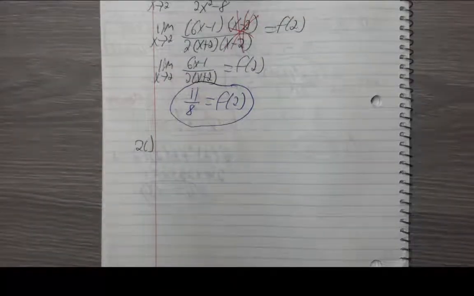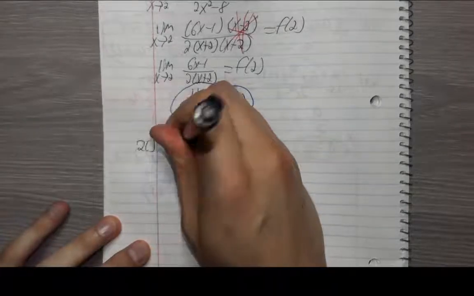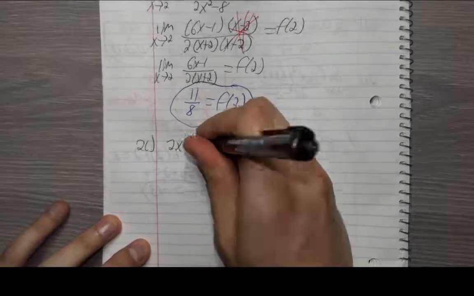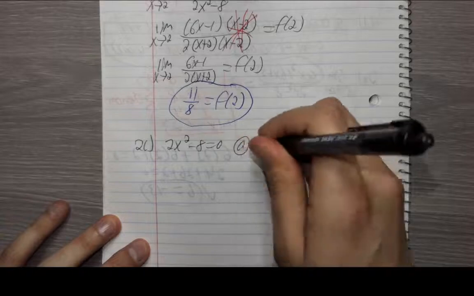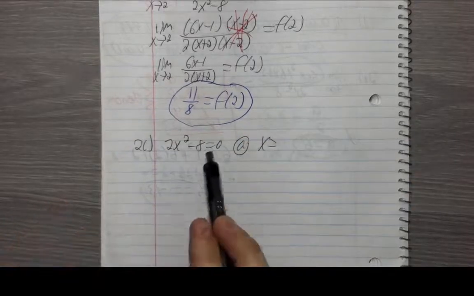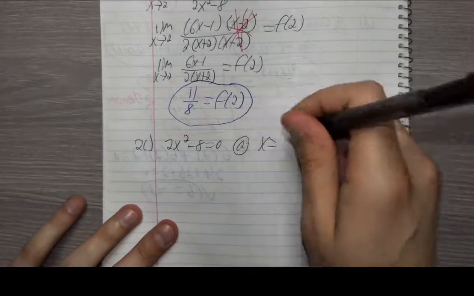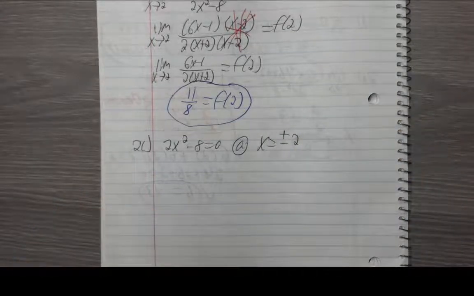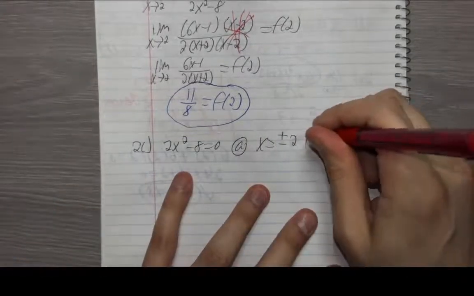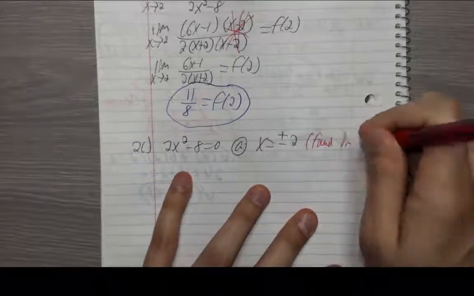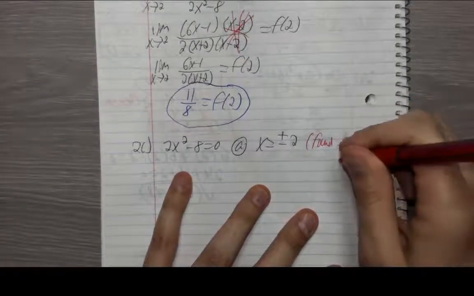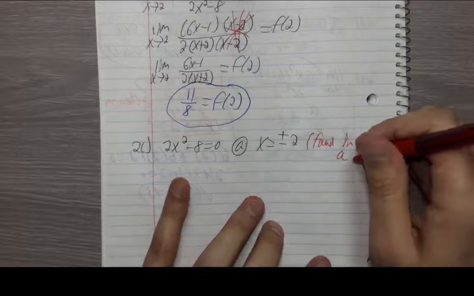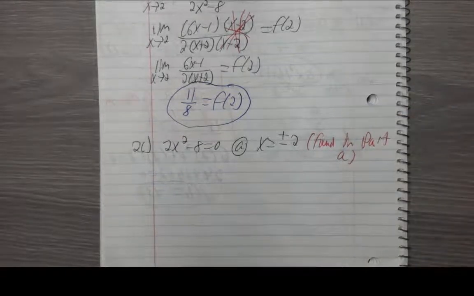We actually already did the work for this. We know that the denominator is equal to 0 at x equals plus or minus 2. I don't know if you need to write this, but that was found in part A. We found that little detail in part A, so you don't need to show any work for that, you already found it.